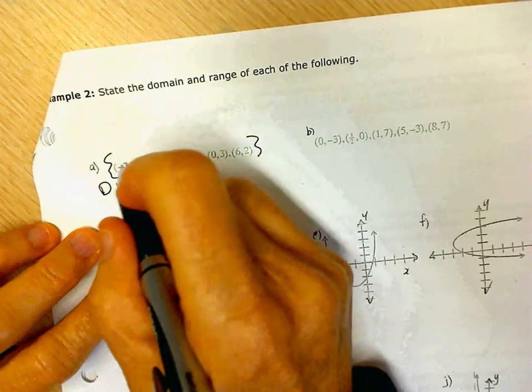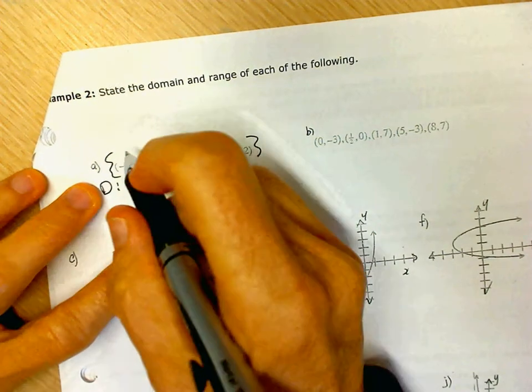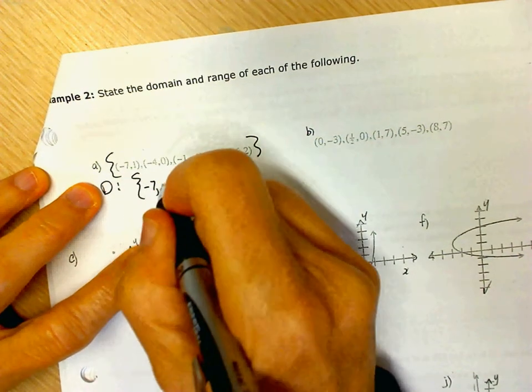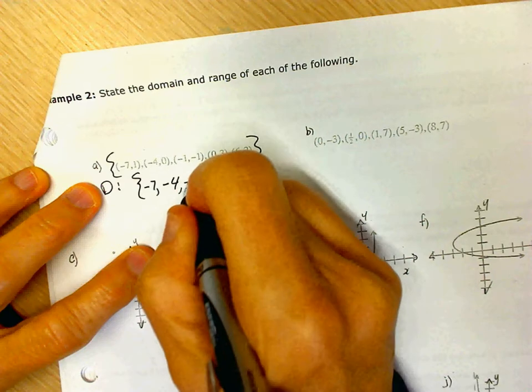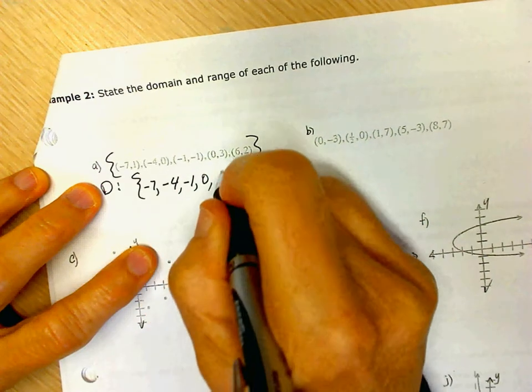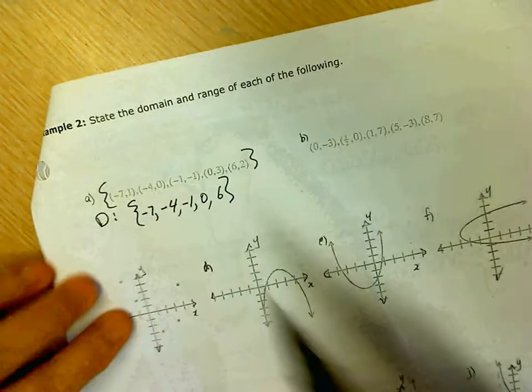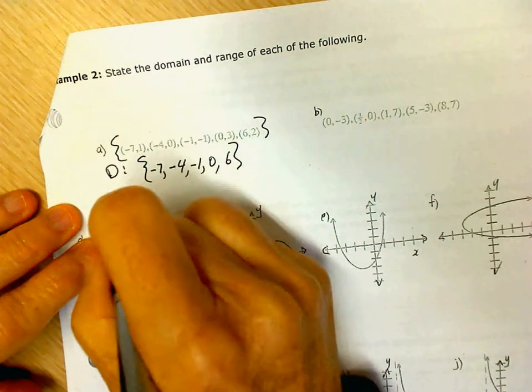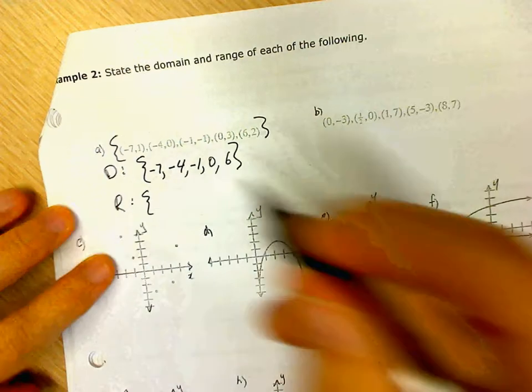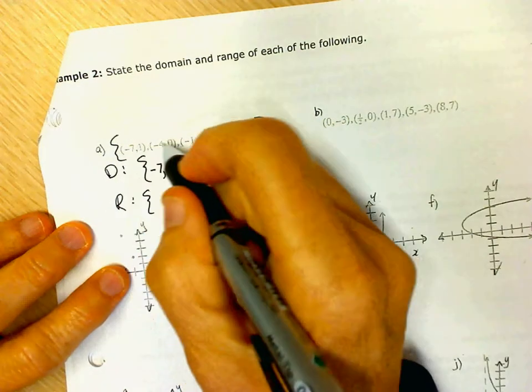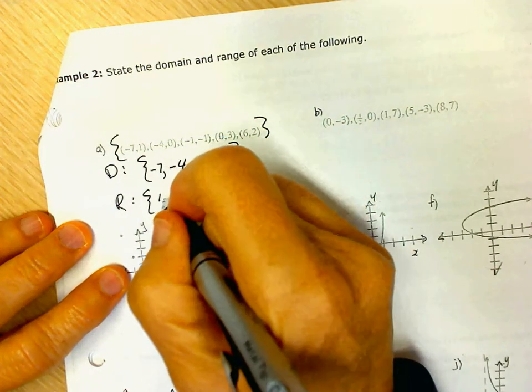So this is -7, -4, -1, 0, 6. We don't have to worry about anything else; when it's a set of ordered pairs, we just list them. So range here is, we just list all the y values: 1, 0, -1, 3, 2.